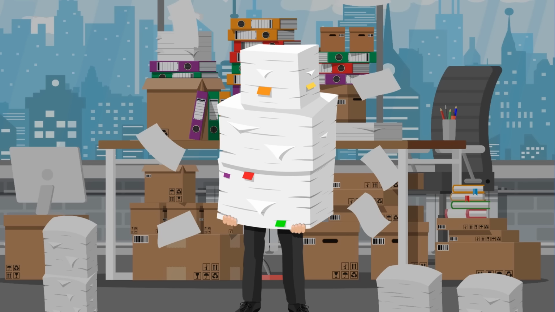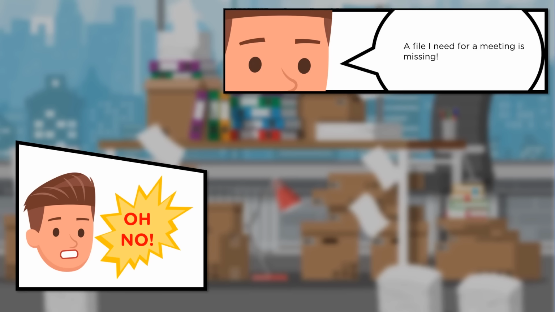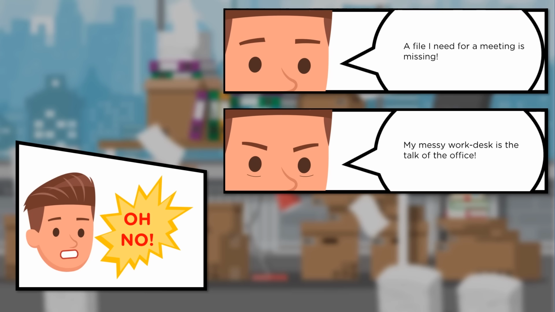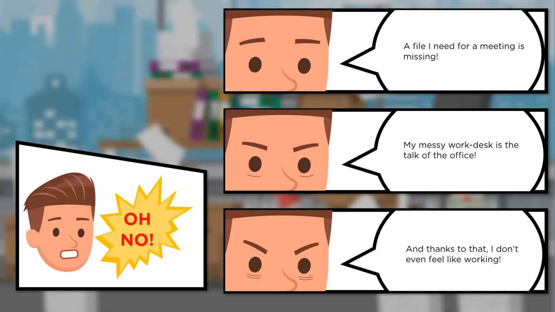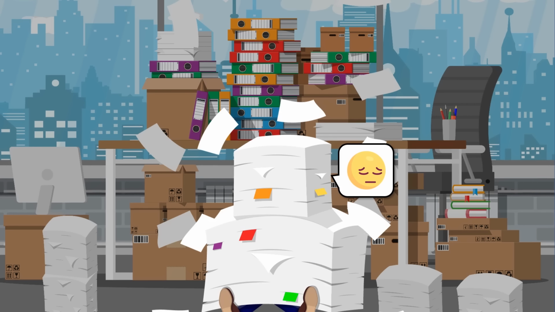So here we have Jim carrying a stack of sheets in his very messy cubicle. Suddenly, Jim realizes a few things. He's lost a really important file. But that's not all, the bad news just keeps on coming. He remembers that his messy desk and area are the talk of the entire office. And thanks to this, he doesn't even want to get any work done. A little angry and annoyed with himself, Jim sits down in resignation.